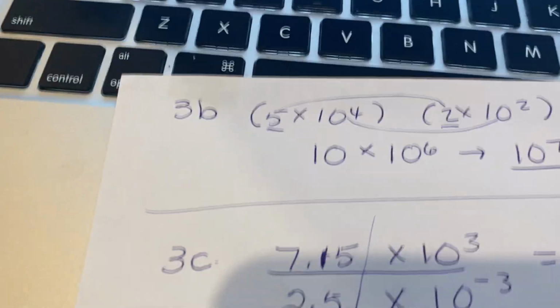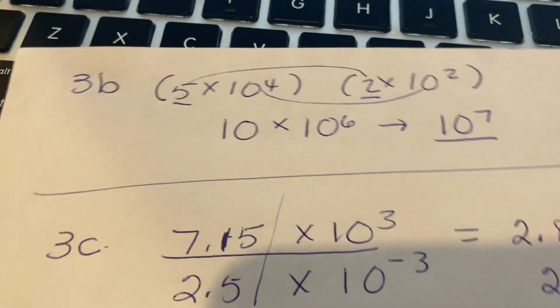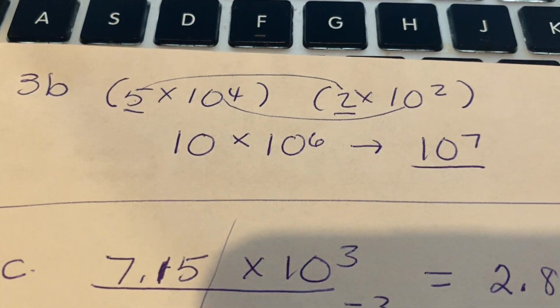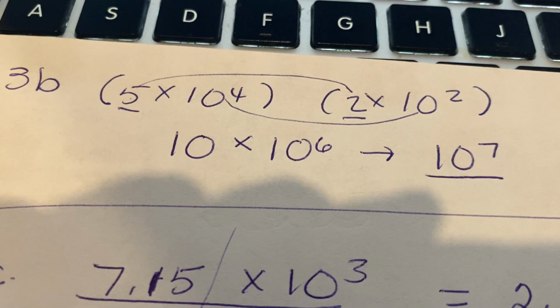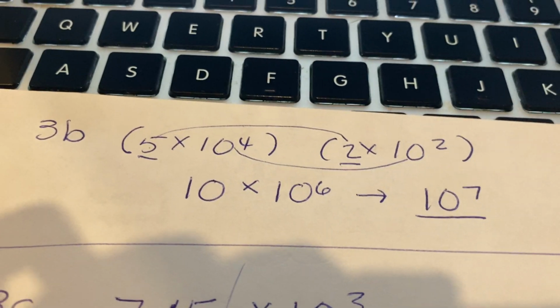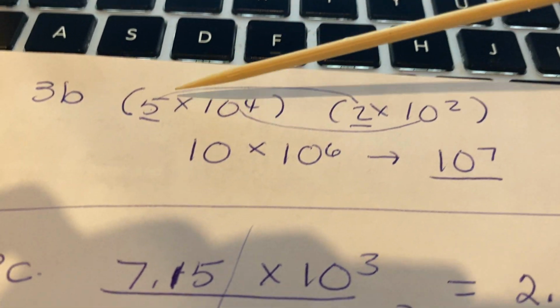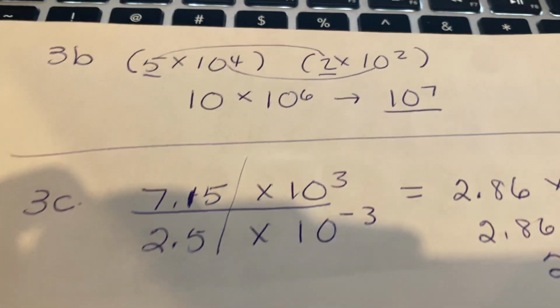So let's go on to, let's see, that was number 3. There we go, some more, 3B. Okay, 3B says, basically here in 3B, you have multiplication now. This is how you multiply. So multiplication, this up here so you can see it better.